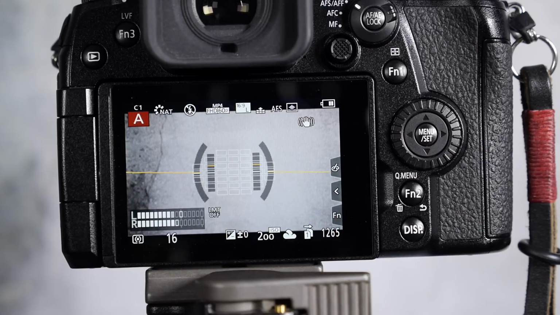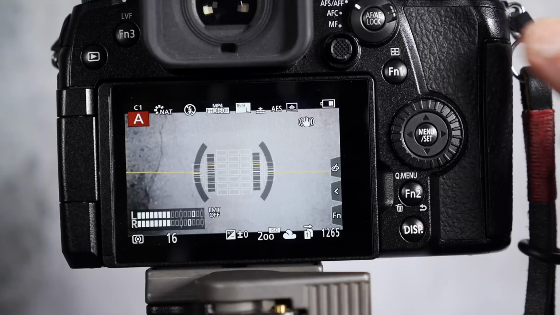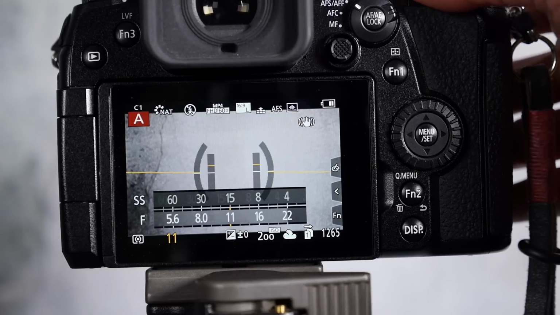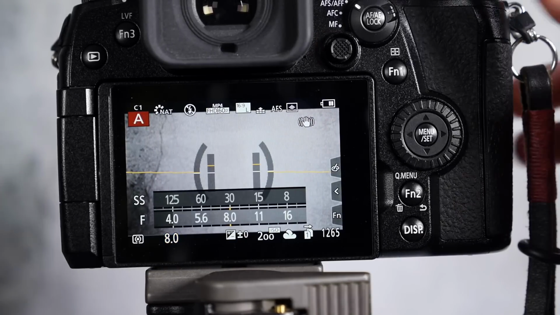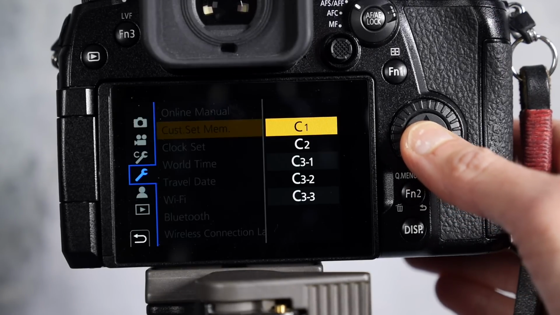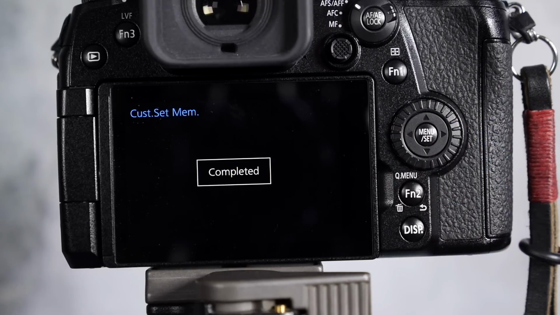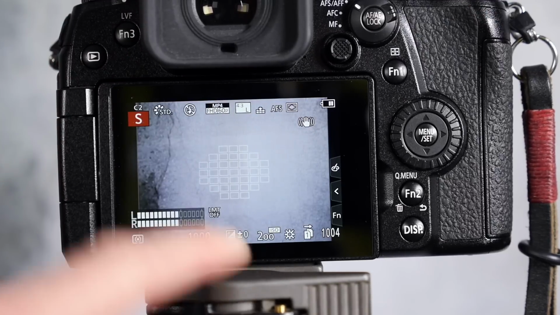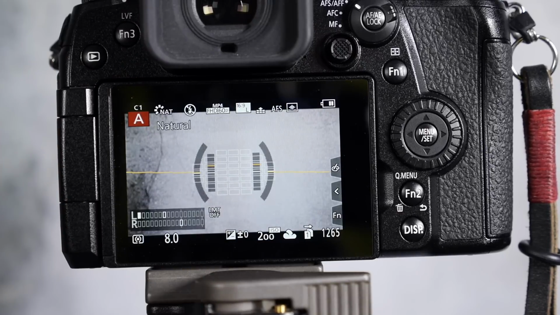Now you can still change some of those. Say it wasn't very bright, so you wanted to change your f-stop. You can actually change your f-stop if you want. Let's say you wanted to go to f8. Now you can overwrite that again if you want, so you can go back into the custom memory and overwrite C1. And now we have C1, so let's change it to C2. So C2 was this, and now C1 is at f8. So you can change it even though you start with the settings that you set up. You can change them and quickly overwrite them if the conditions change or if you change your mind. So it's very easy to do this.